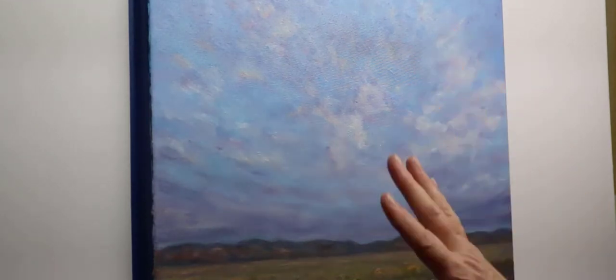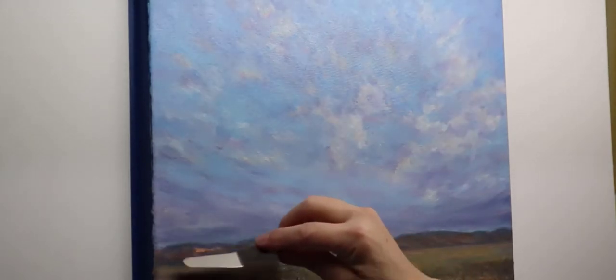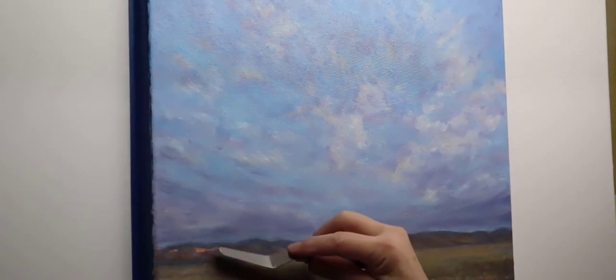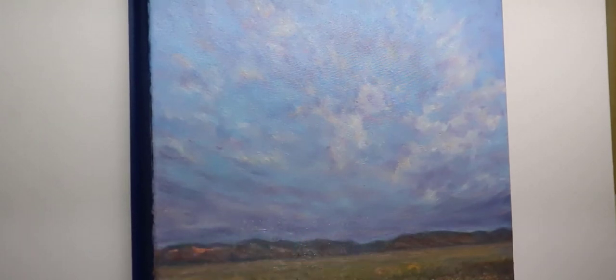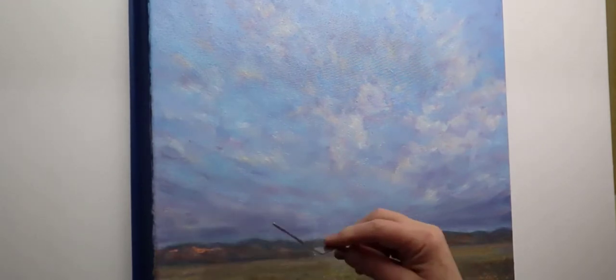Then if there's any kind of final touches the next day, it should be very minimal. Put a little bit there, and maybe a little bit back here, and it's awfully bright still. So I'm going to really add some more white to it.